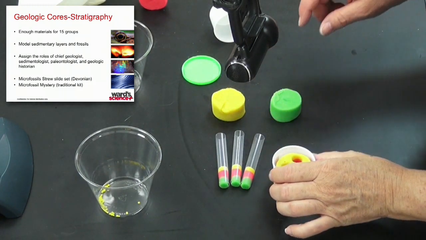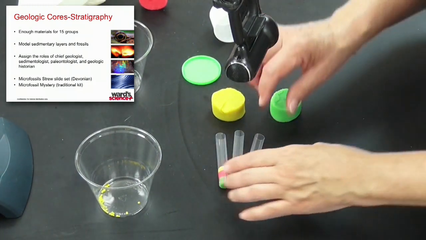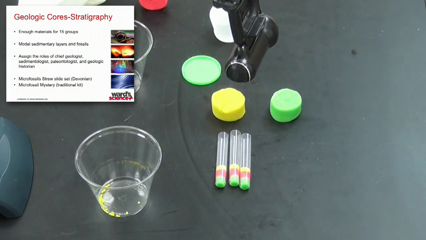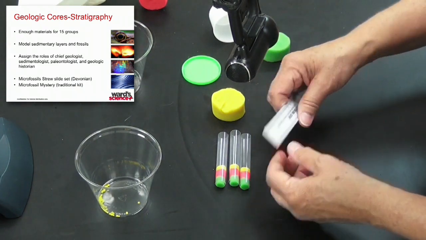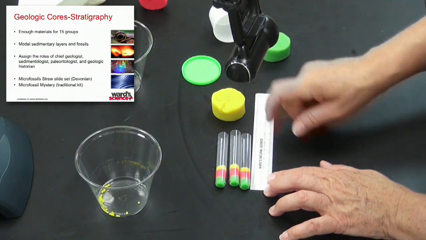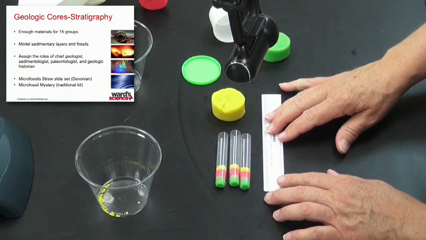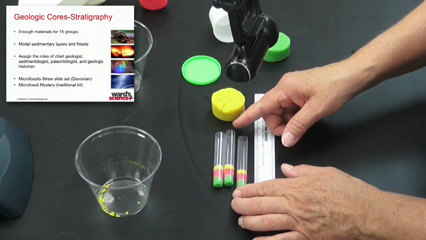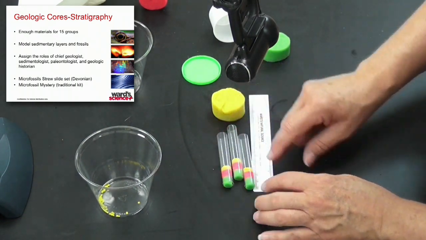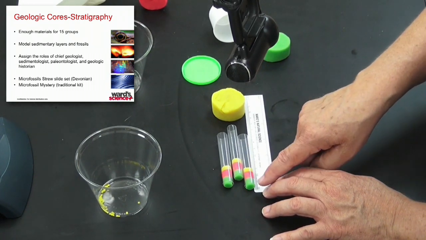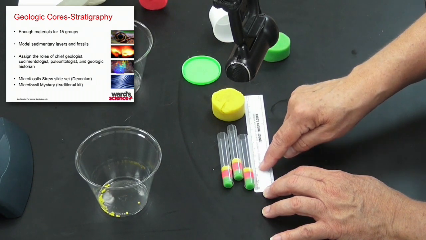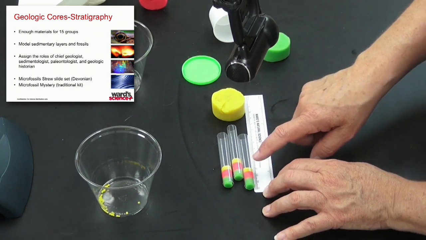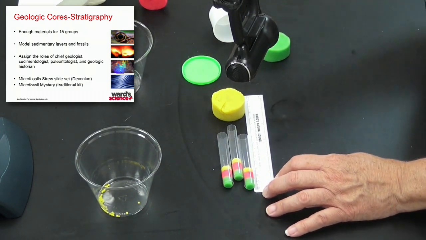Okay, now you take these, and what the students are going to do is they are going to measure, not in inches, this is science class, they're going to measure the different widths or lengths of these colors, and then they can correspond that to a different part in time.